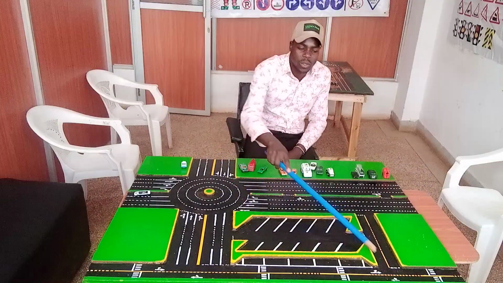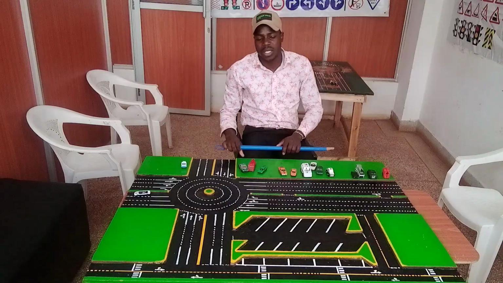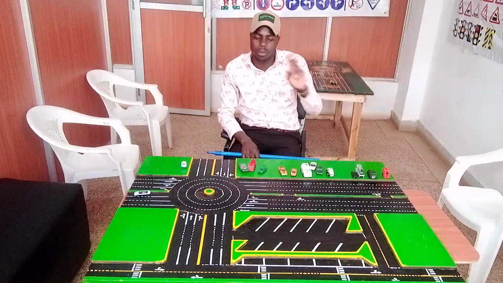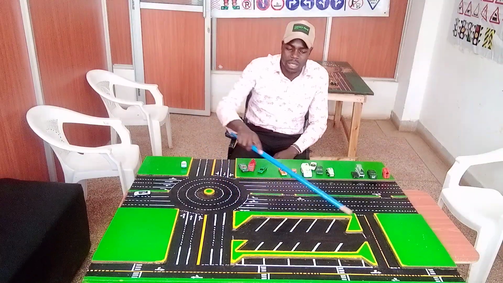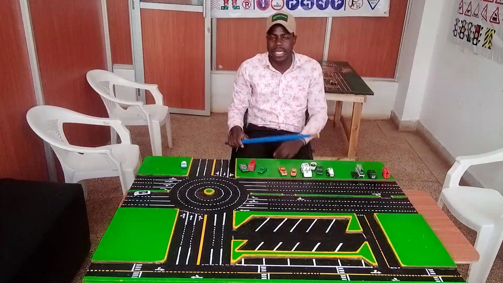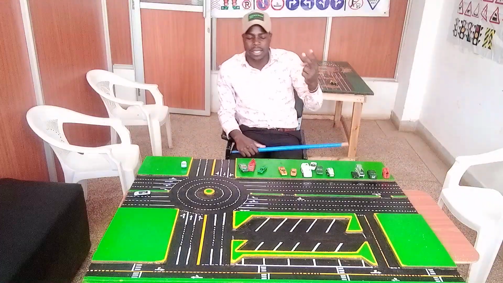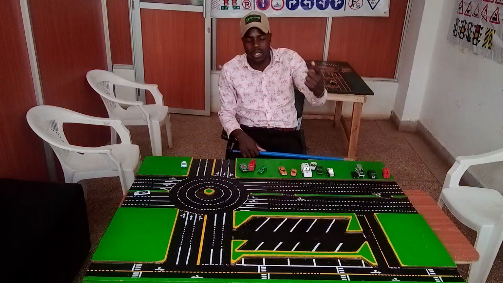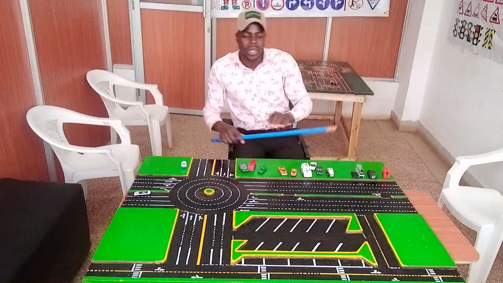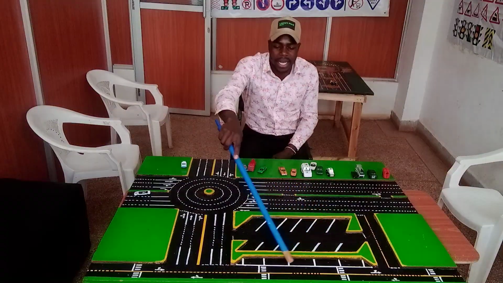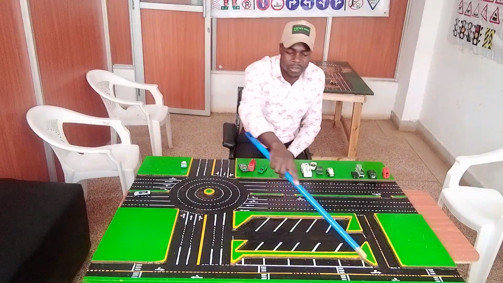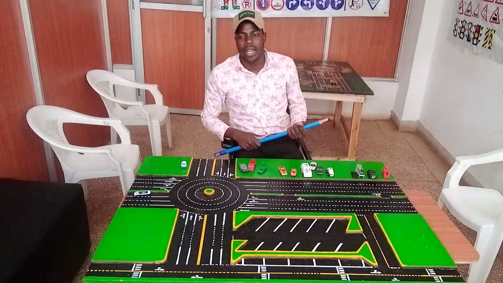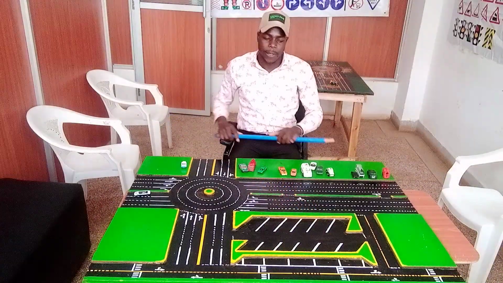Feature number 2 is what we call parking zones. Here, we have parking area or parking zones. In Kenya, we have 2 types of parking zones. The first parking zone is what we call angle parking. You can also call it ample parking, or controlled parking. Then you have another type of parking zone, which we call flash parking, or parallel parking, or uncontrolled parking.